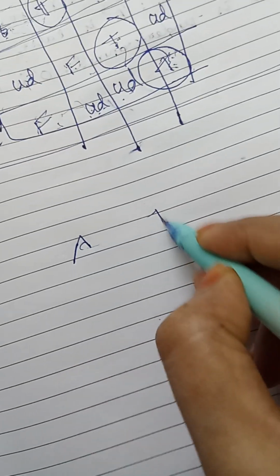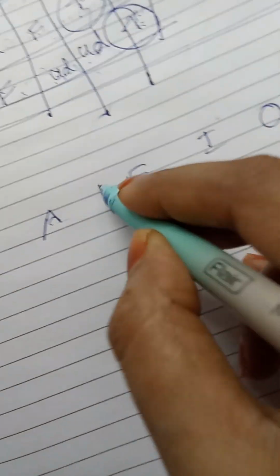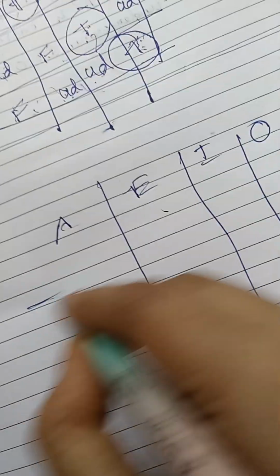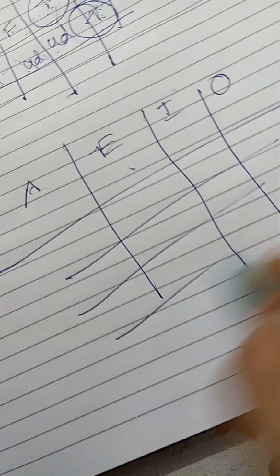Now the second problem. Again write down A, E, I and O, roughly as 4 1 4.